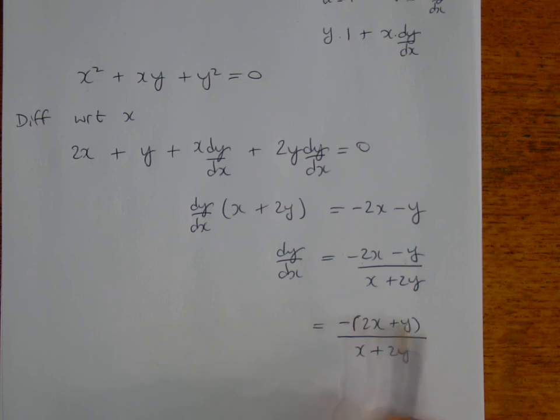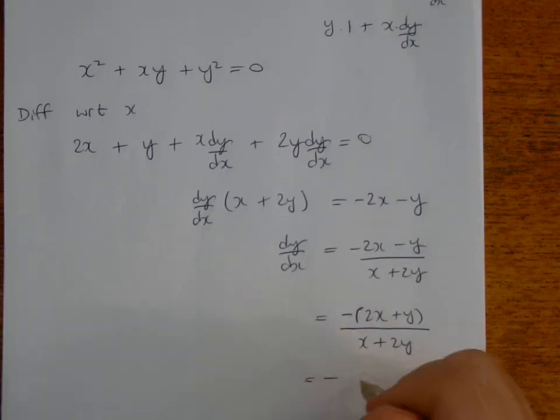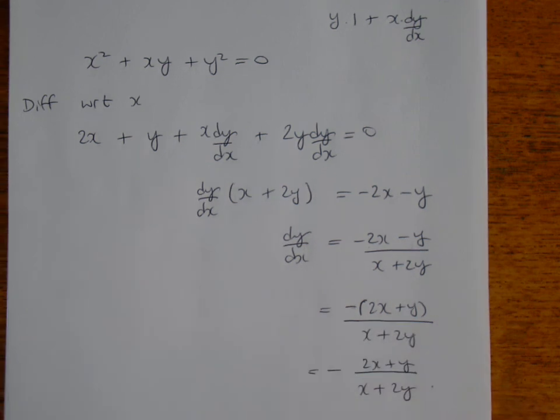And then you multiply through by a minus. What you can do then is put the minus in front of the fraction. So then you get rid of the bracket if you put the minus in front of the fraction, because that minus now will apply to everything in here, and then in the bottom, of course, x plus 2y. All right, and we're done.